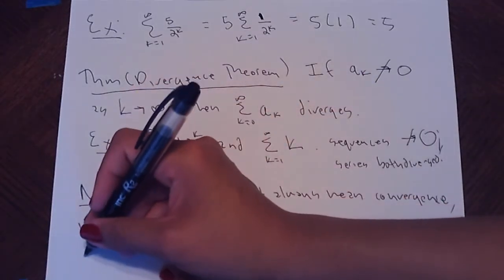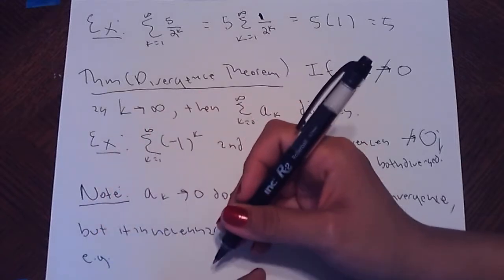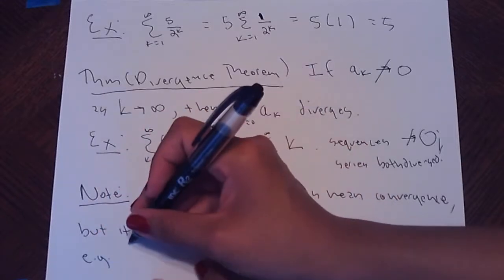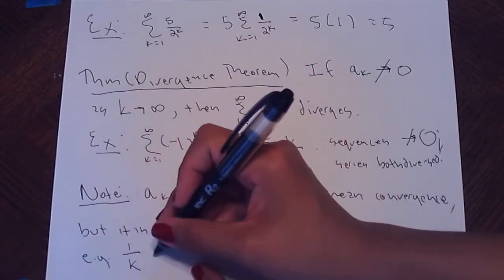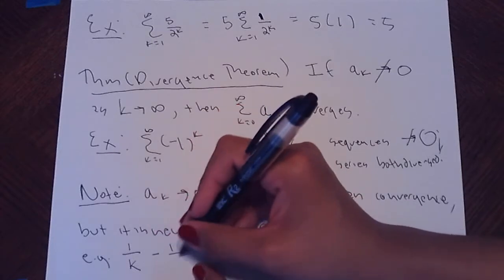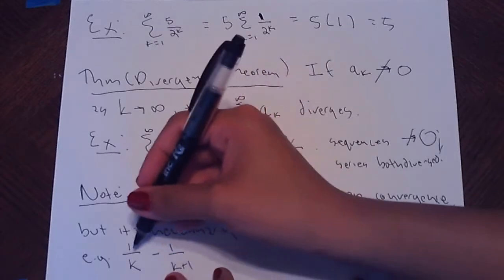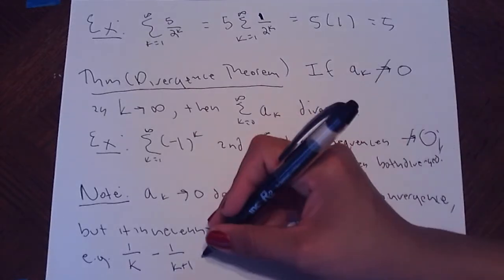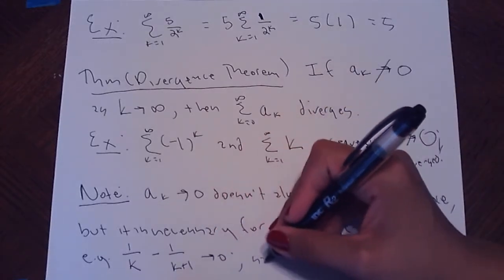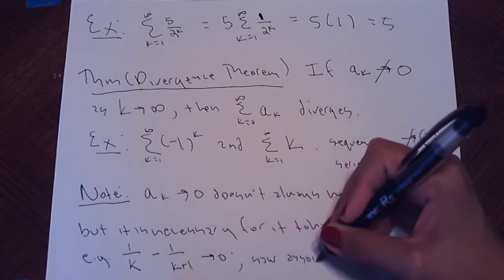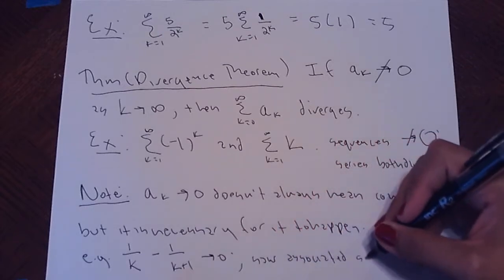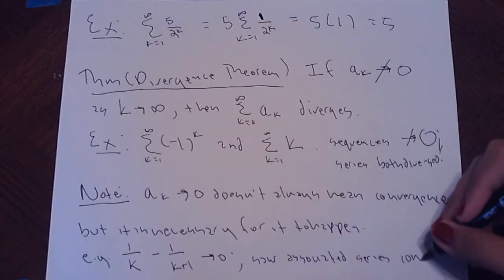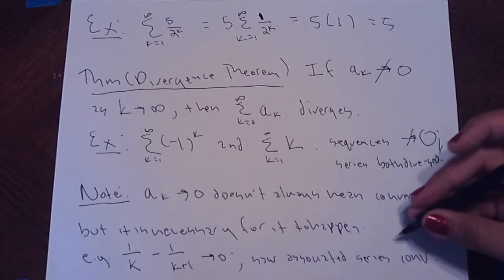In other words, for example, my 1 over k minus 1 over k plus 1, or the alternate version, 1 over k plus 1 minus 1 over k plus 2. This guy goes to 0, and we saw that the associated series converged.